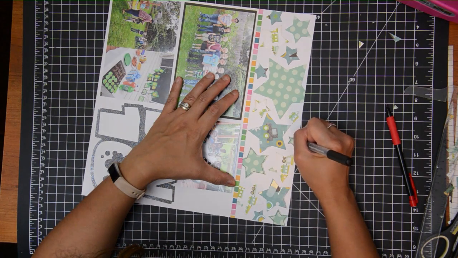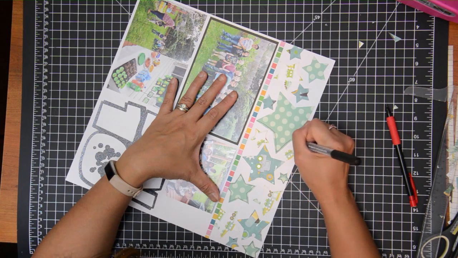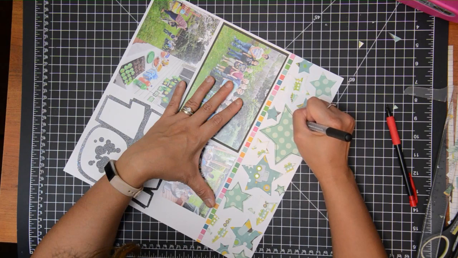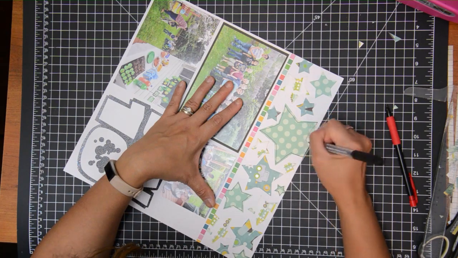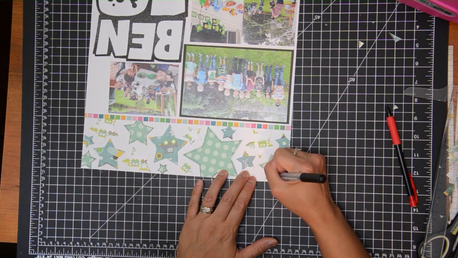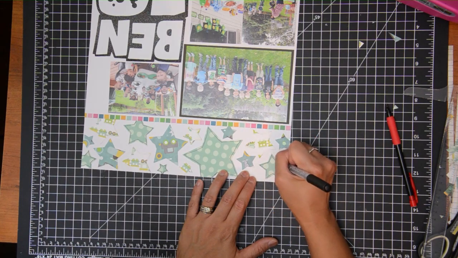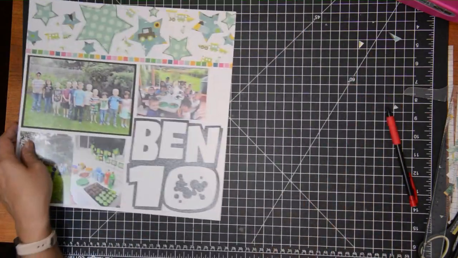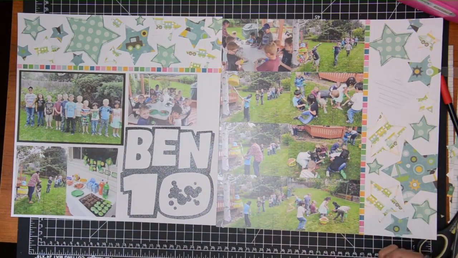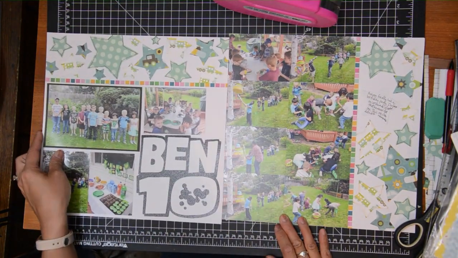And I'm just trying to go through the last of the stars, and then I am going to rummage through some of my sticker stash, and try to find some items that would work well for this particular layout. Like I said, I just needed to fill in that 1-inch space on the right side of that 3x4 photo that you see there, above the Ben 10 title, just because it feels like it's missing something.